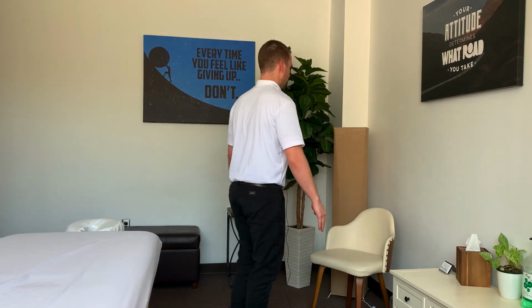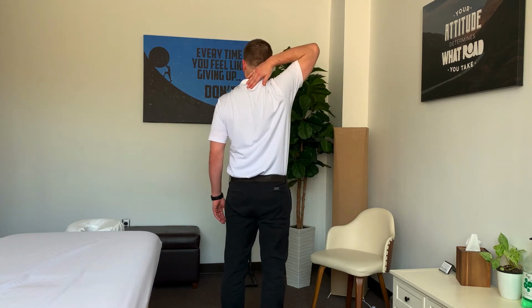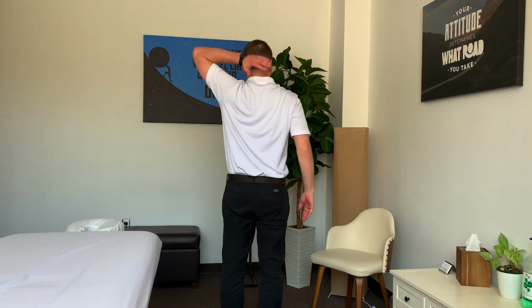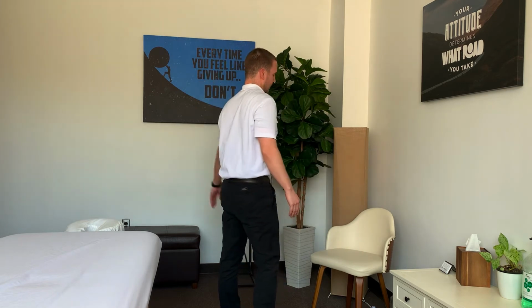Opposite side, so same thing. And then we go arms up overhead. Okay, is there any tightness, discomfort, pain? And I'm a little bit tight in that direction. And that really takes shoulder flexion. It also takes shoulder external rotation.